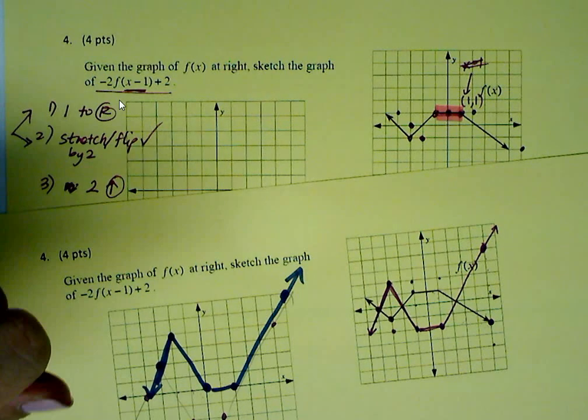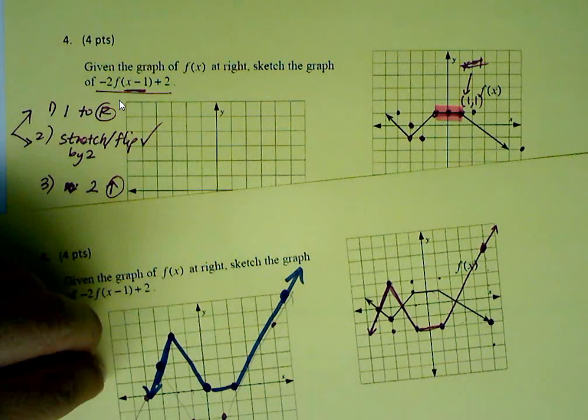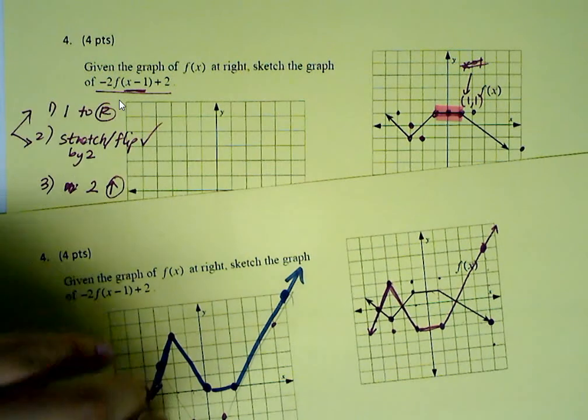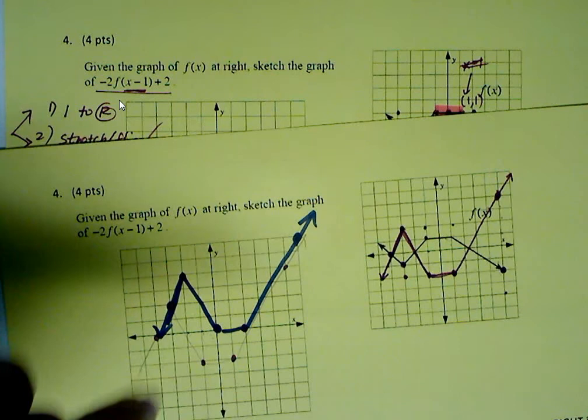Okay, now this is tricky too because now I transformed it for you. You tell me what transformation I did. That is hard. It makes you think backwards, okay? So, what order will we do first? Wait.